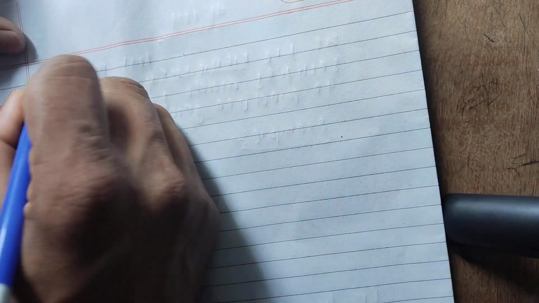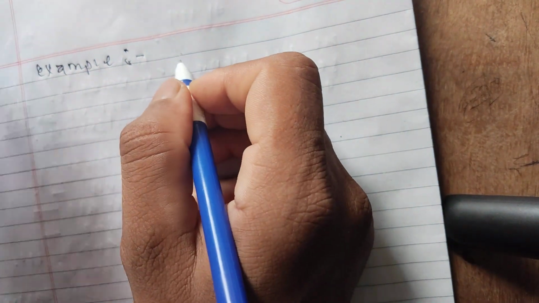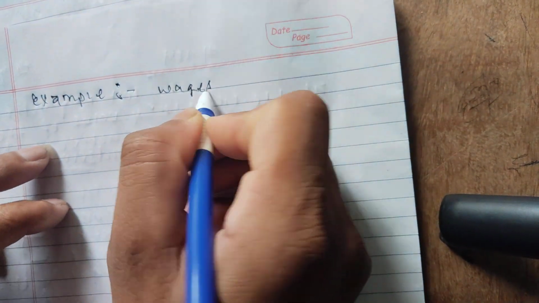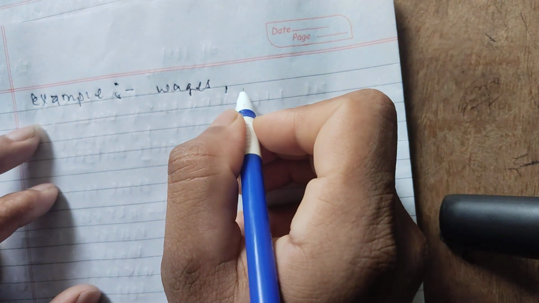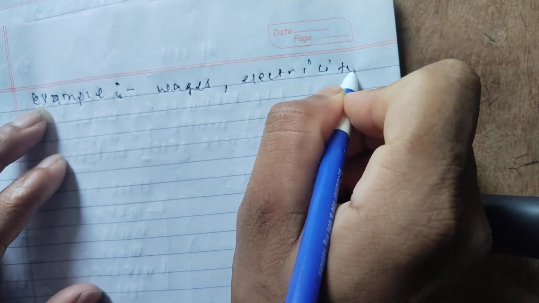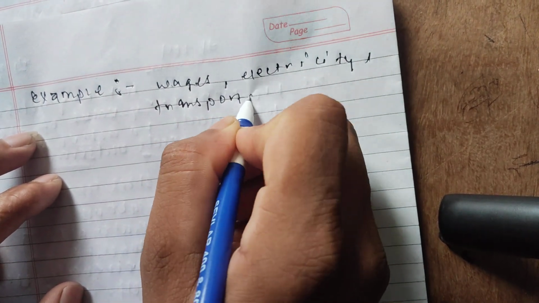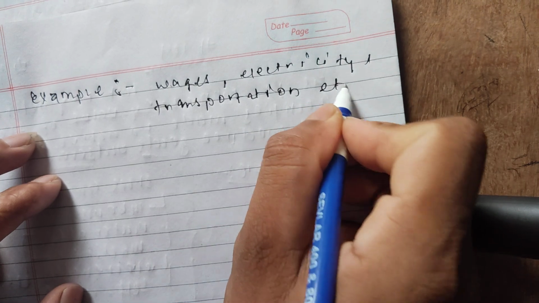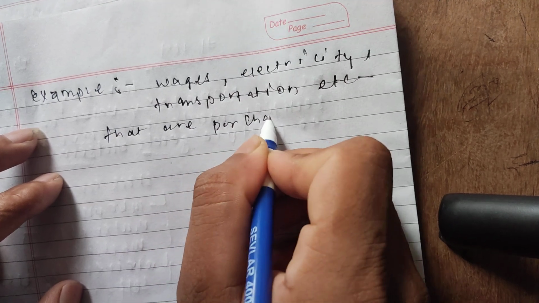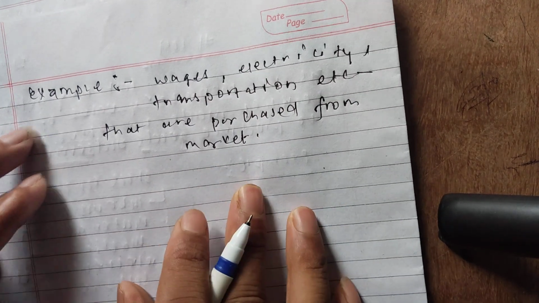We see the example of explicit cost. Like we need staff and labors, we pay wages, we need electricity, transportation, etc., and those are purchased from the market.